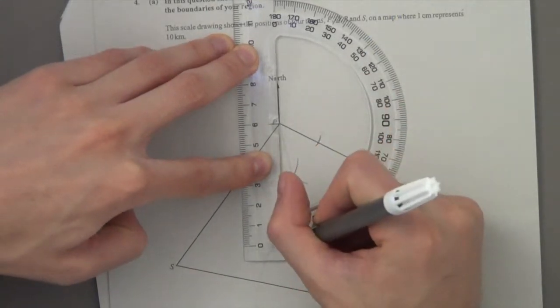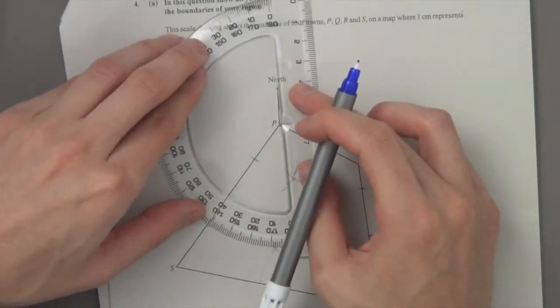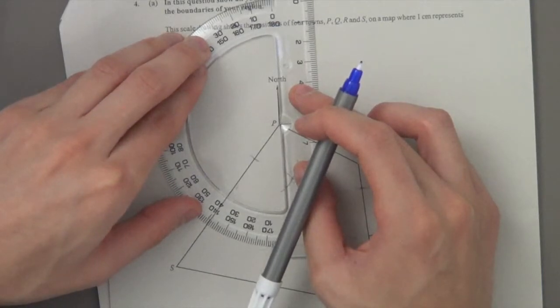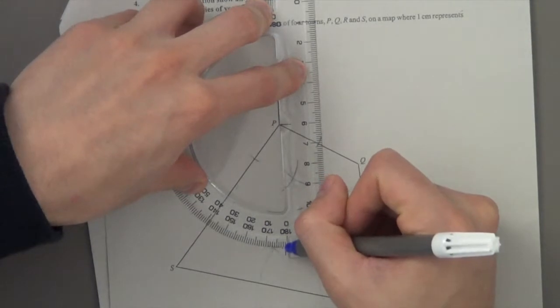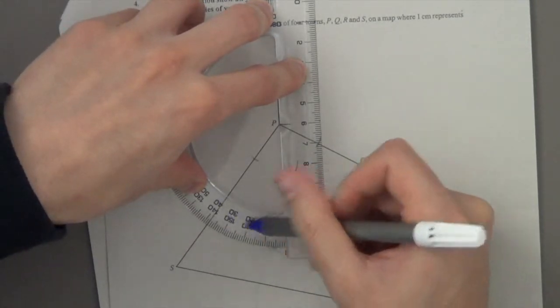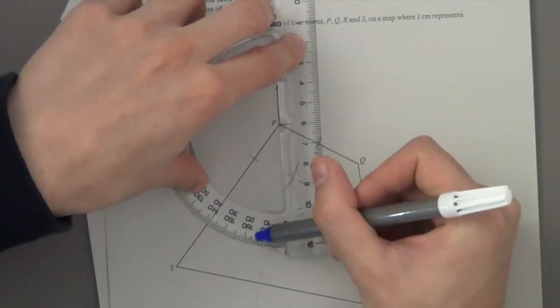Right. Okay, I know that's 180 degrees. Now, I'm going to continue my 180 degrees. And I'm going to measure what the angle is from this point. So I get 38 degrees on my protractor.